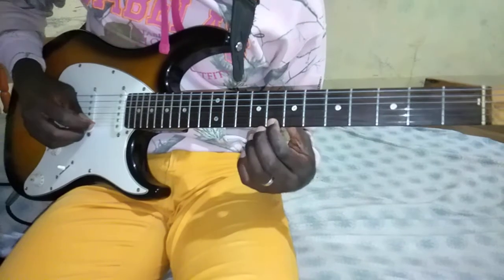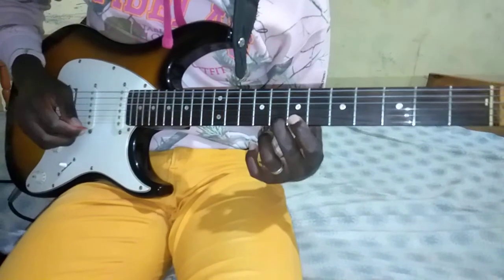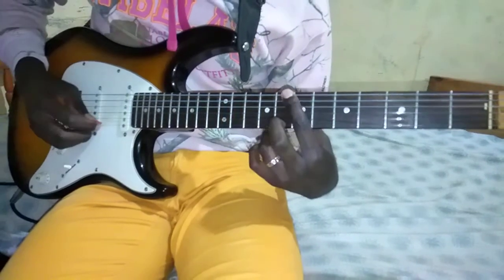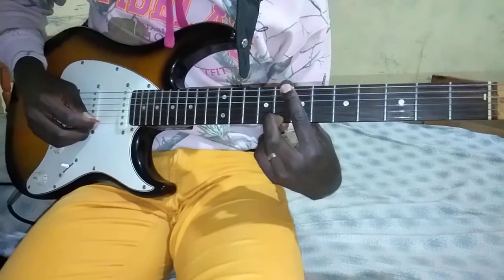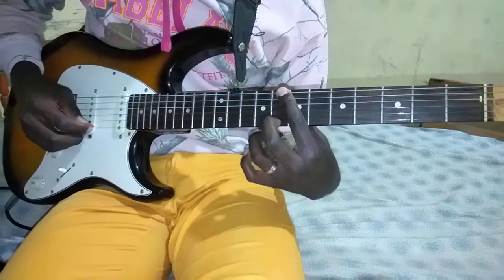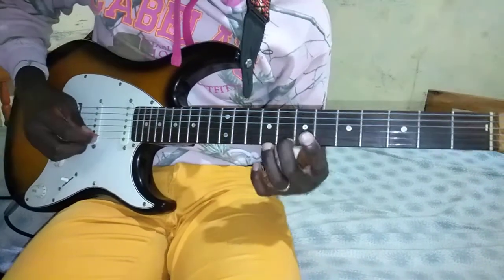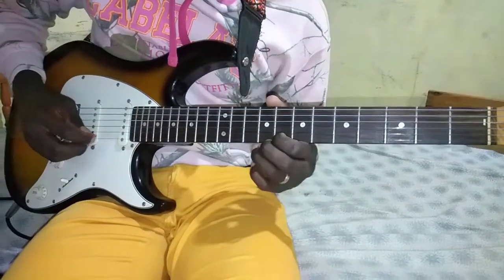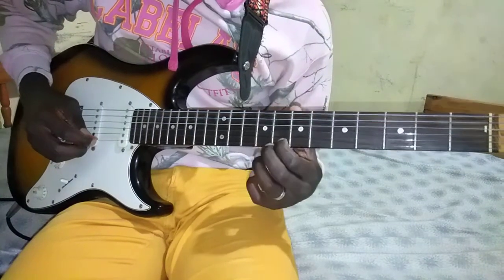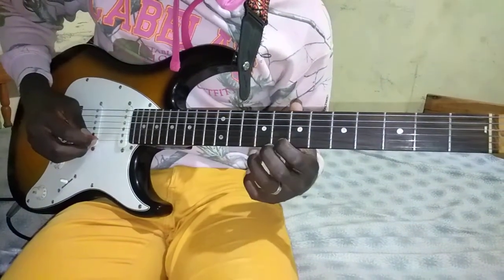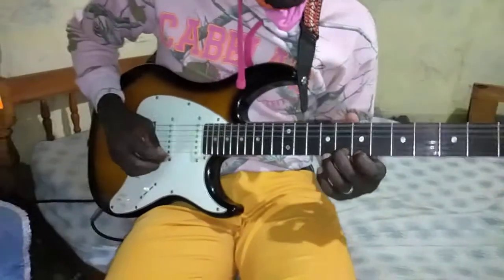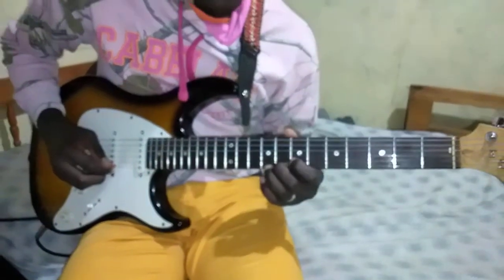Remember I told you the first key of the first string on a certain fret is similar to the upper string, that's the 6th fret. So if this is C, that means the 6th fret is still C. In this case, let's try to reverse this to give us the C, because we are in C. Let's reverse it, and now that will bring something of this sort.